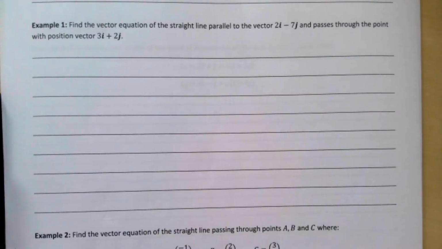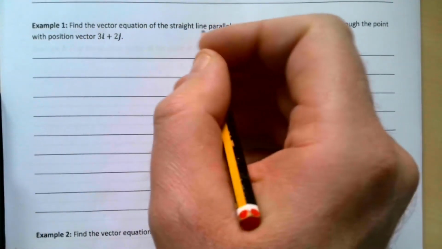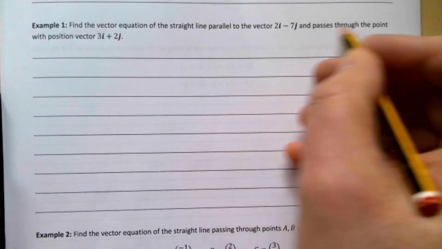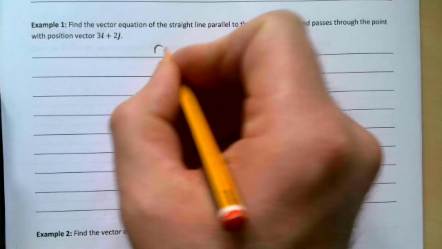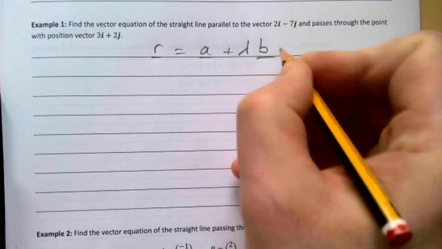Let's take a look at example 1 then. Find a vector equation of a straight line parallel to 2i minus 7j and passing through the point 3i plus 2j. So our formula is r equals a plus lambda b.